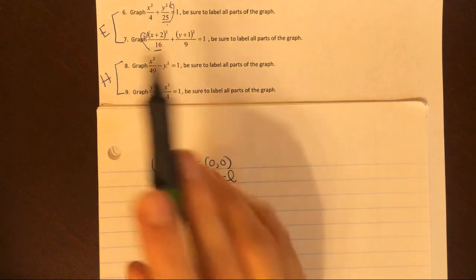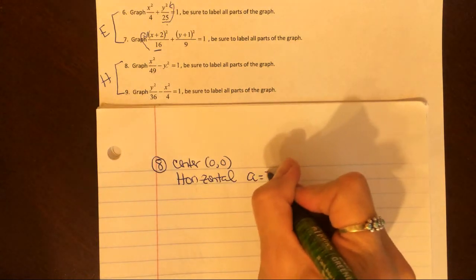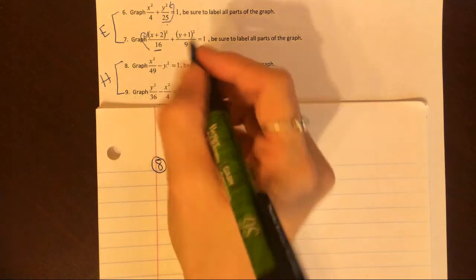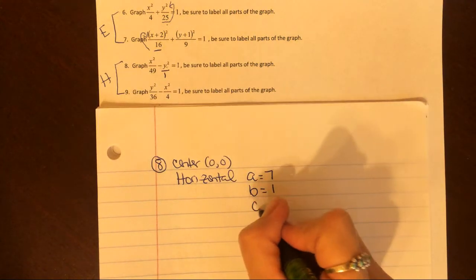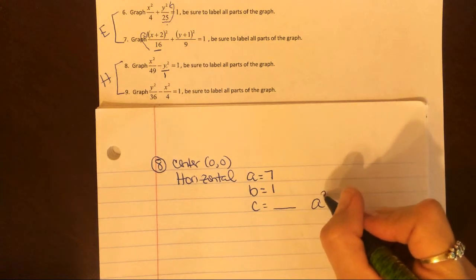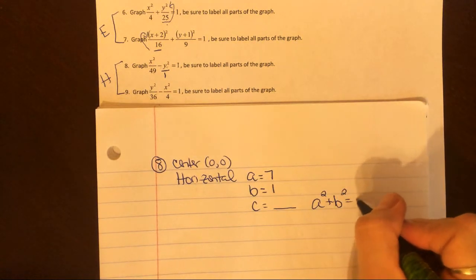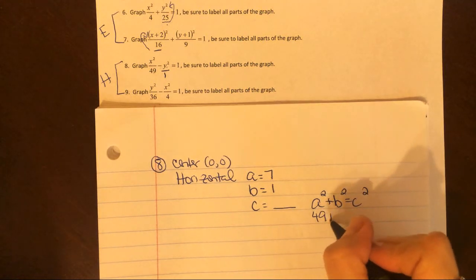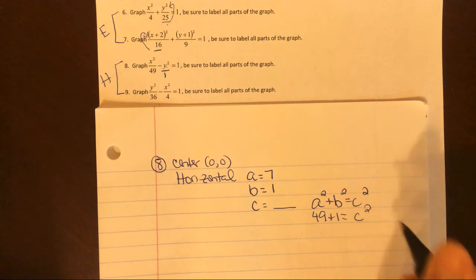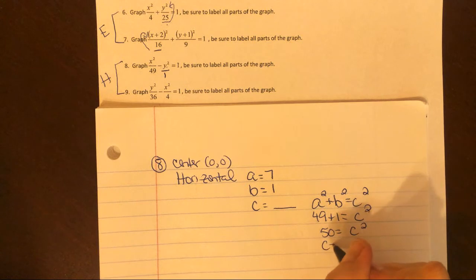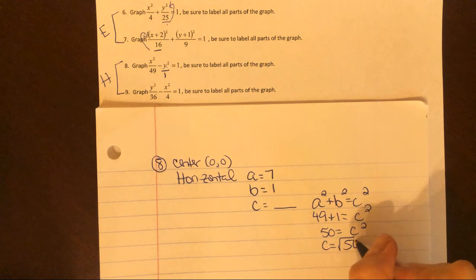A squared is always written first. So A is 7. B squared is always written second. Well, all they have right here is a y squared because it's really over this imaginary 1. So B is 1. And I'm going to have to go find C again. The equation is different this time. This time it's A squared plus B squared equals C squared. So we're going to have 49 plus 1 equals C squared. So 50 equals C squared. So C is the square root of 50.